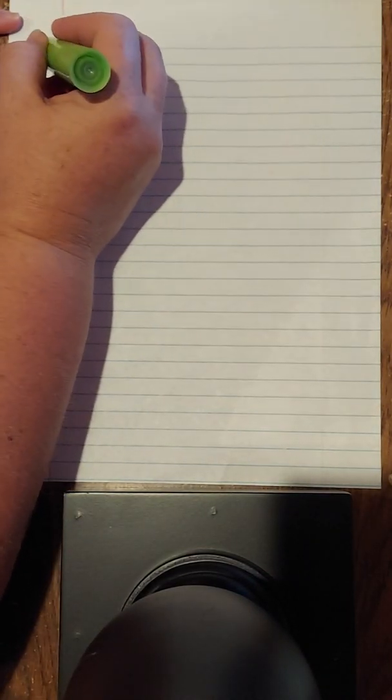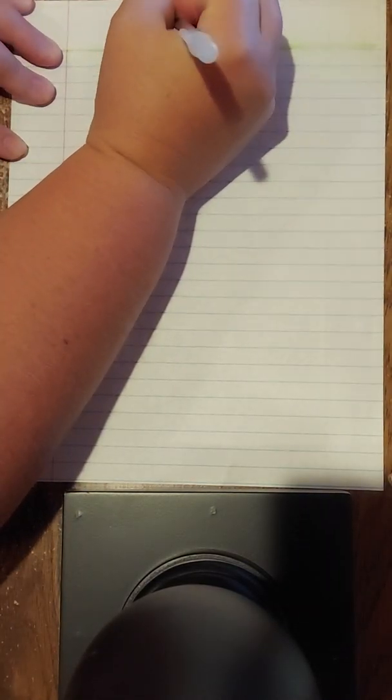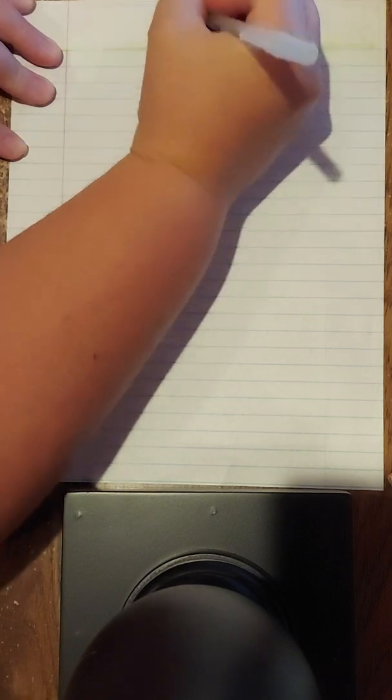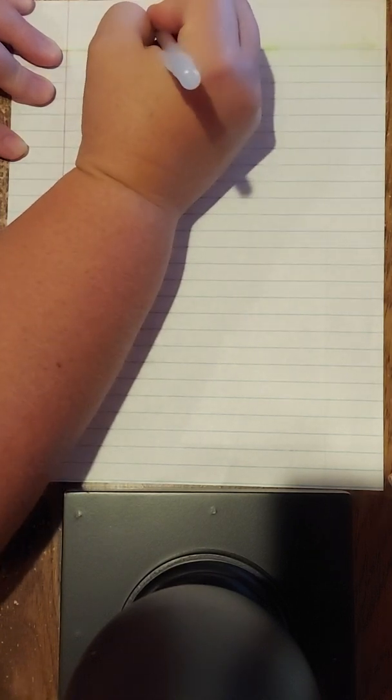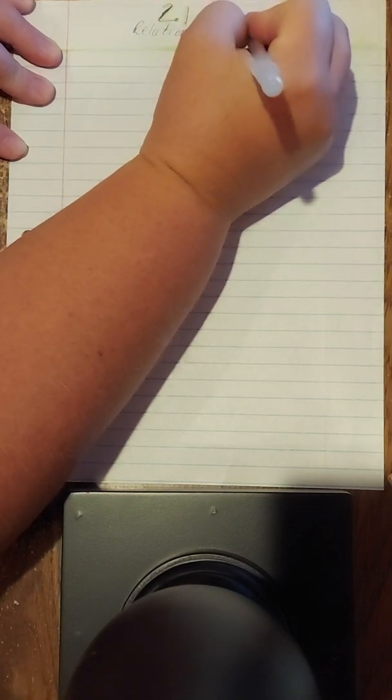Okay, guys, we're going to start. This is section 2.1. I'll write that a little bit darker. And this is relations and functions.